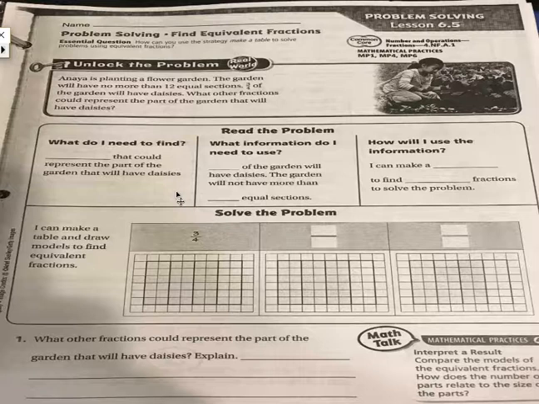Alright, so Anaya is planting a flower garden. The garden will have no more than 12 equal sections. 3/4 of the garden will have daisies. What other fractions could represent the part of the garden that will have daisies?